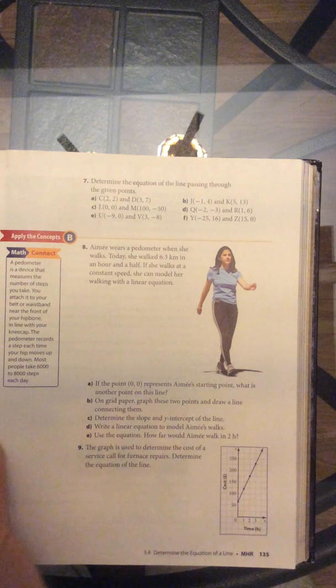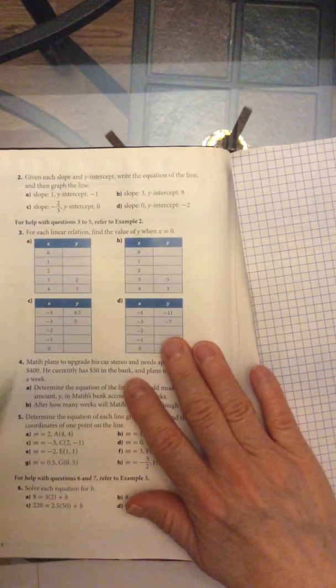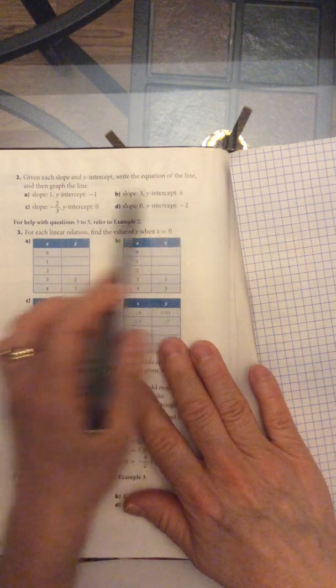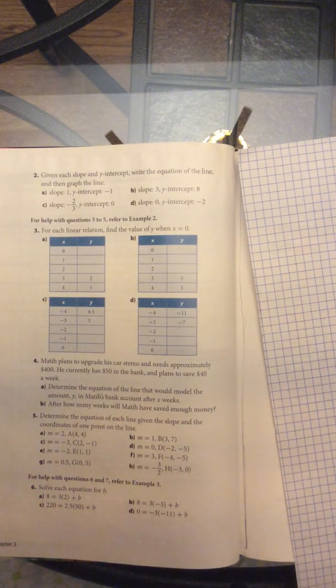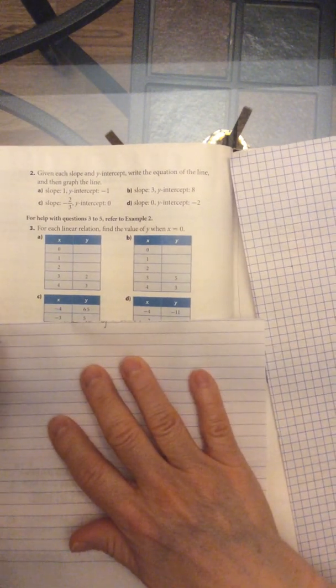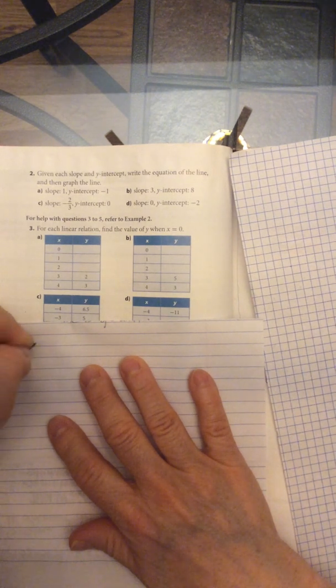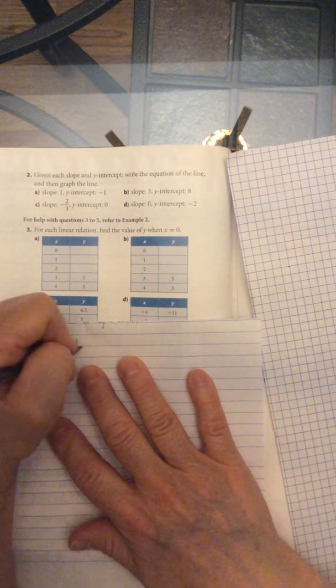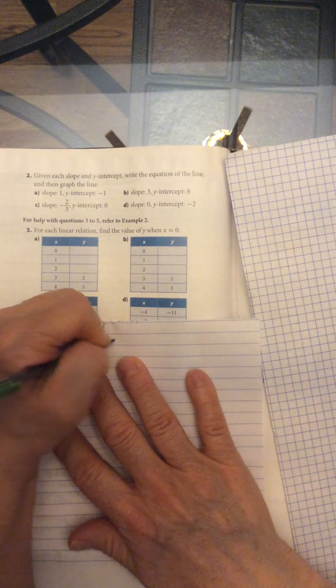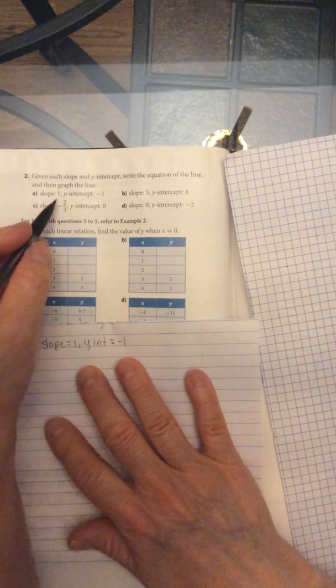Okay, let's go over to number 2. Number 2 says, given each slope and y-intercept, write the equation of the line and then graph the line. Okay, so number 2, A, GUESS: what did they give us? They gave us the slope, equal to 1, and the y-intercept, equal to -1. I don't know why they put the dots there.